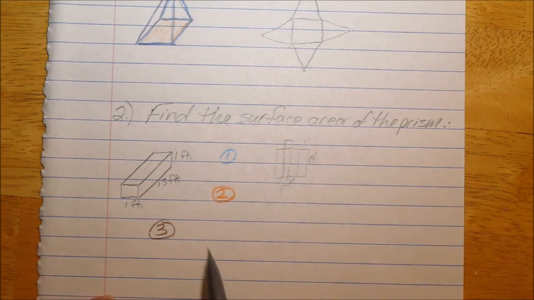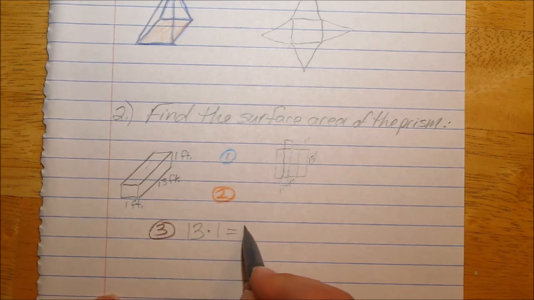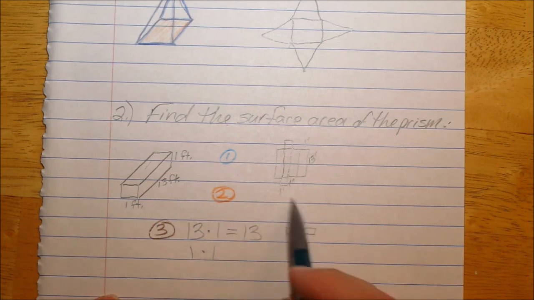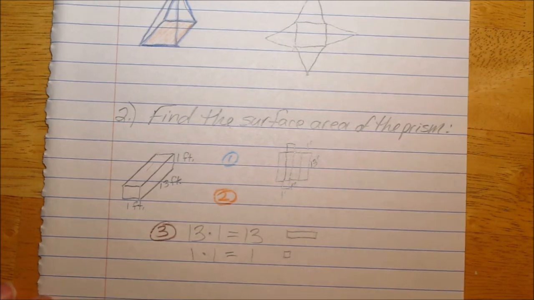So one of the rectangles is going to be 13 times 1, which equals 13. Okay, that's the rectangles. Draw that. Now the squares are 1 times 1. They're 1 foot by 1 foot, which of course equals 1, and that's one of the little squares. So I've recorded them.